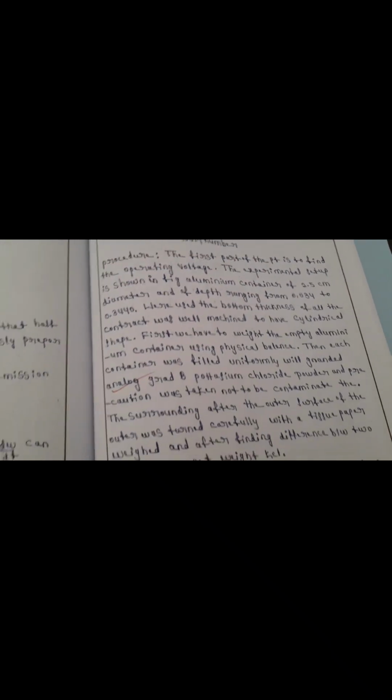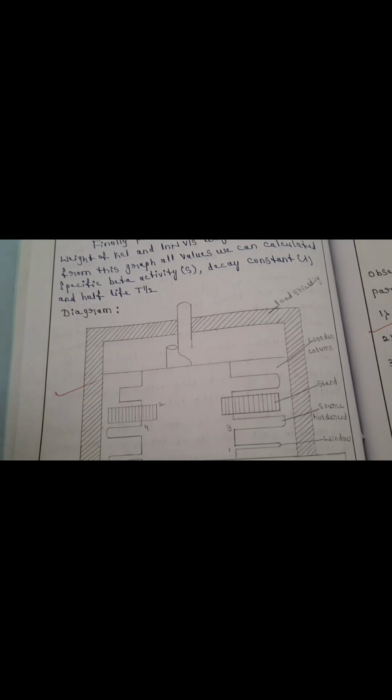Now the procedure, I will explain how to take the readings. This is the source holder; you can see the diagram.